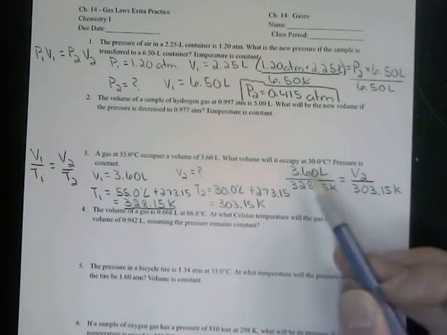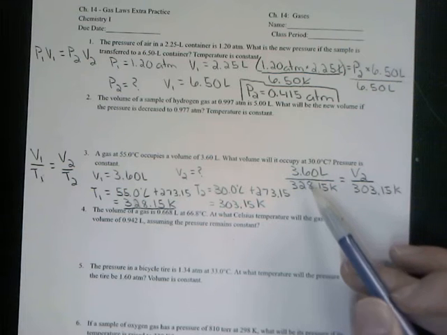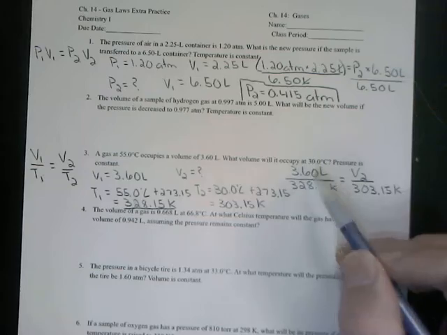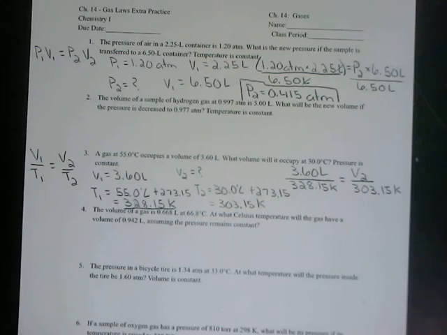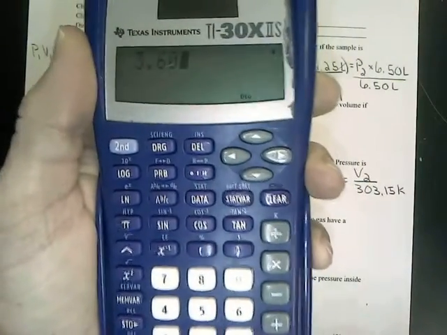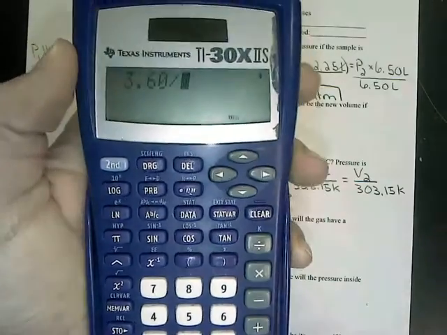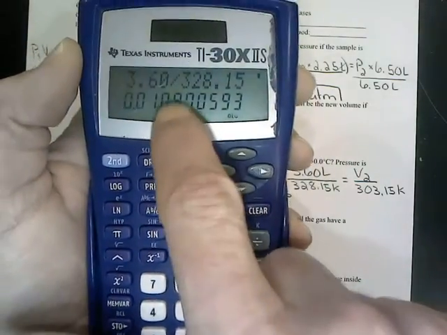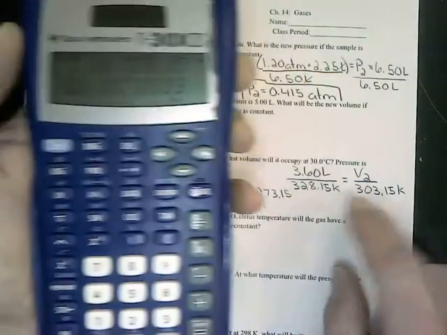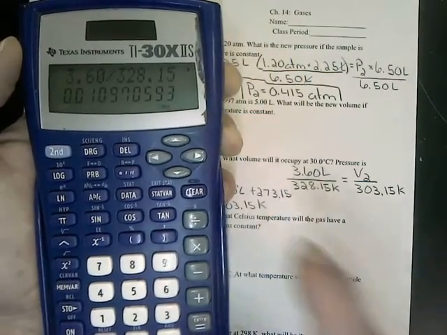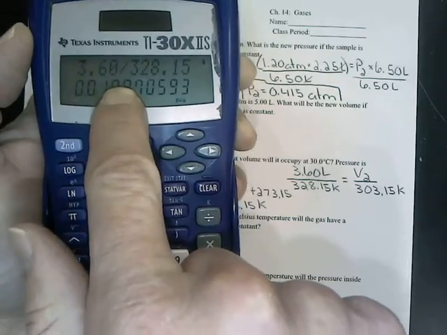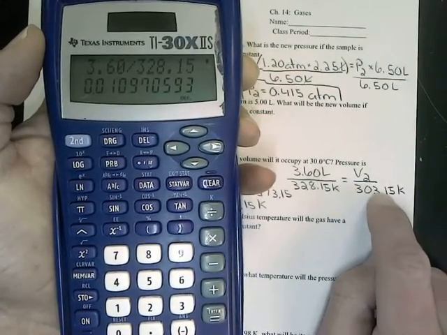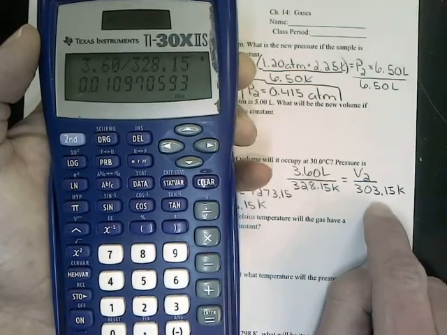Okay? Now, what we can do here is this. I'm going to divide this business, 3.60 divided by 328.15, and end up with one number on our left. So again, 3.60 divided by 328.15. That right there, that's kind of an intermediate calculation for just this fraction. Then I'm going to take this number that's in my calculator and I'm going to cross multiply it with that second temperature of 303.15 Kelvin.